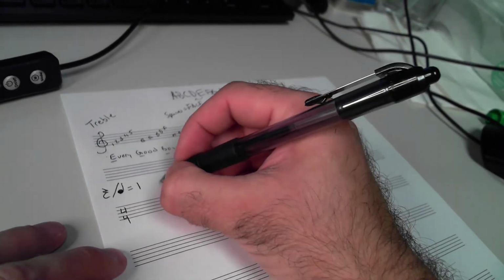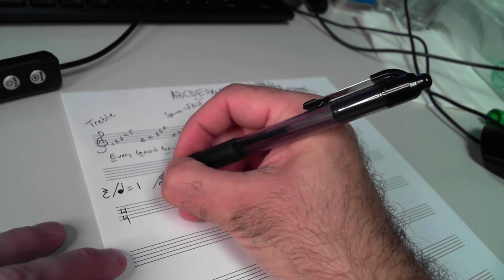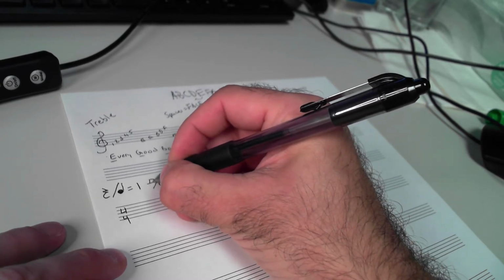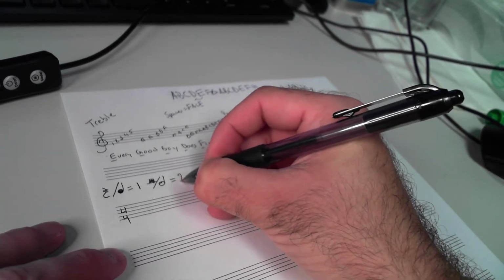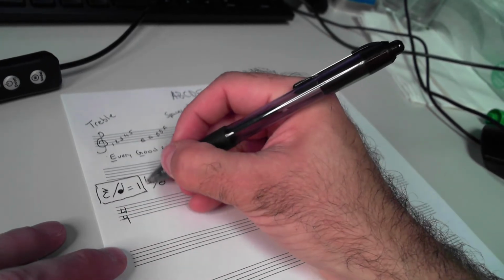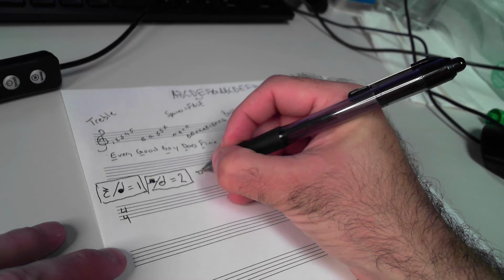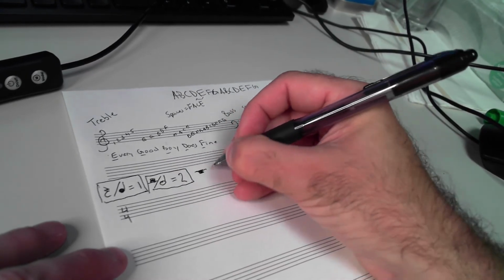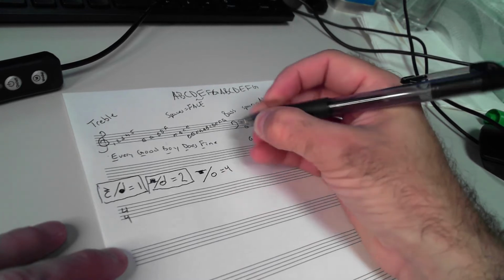A half note is twice as big as that. A half note or a half rest, they get 2 beats. Therefore, 2 numbers. And we've also said that a whole rest or a whole note gets 4 beats.